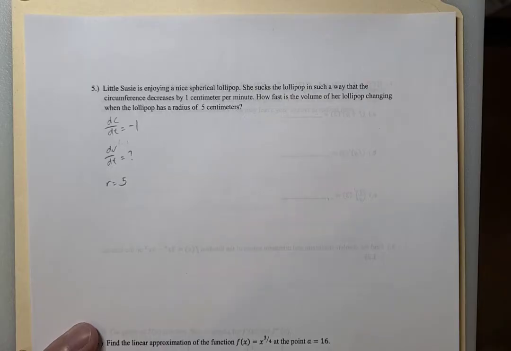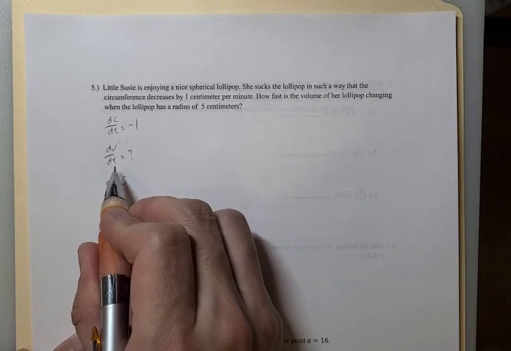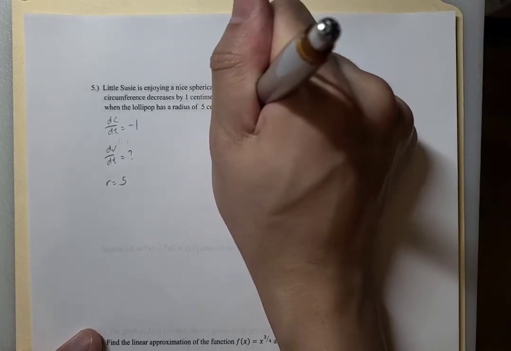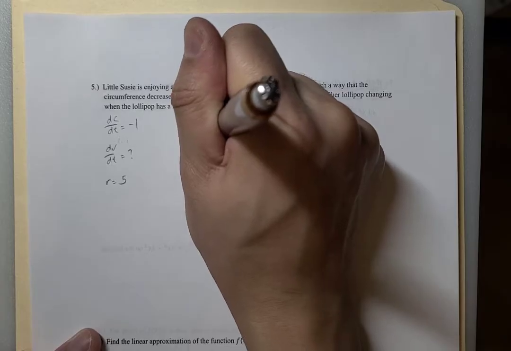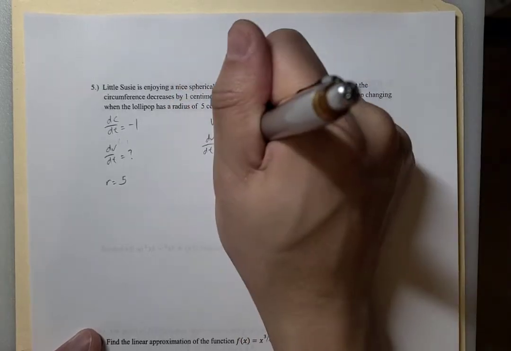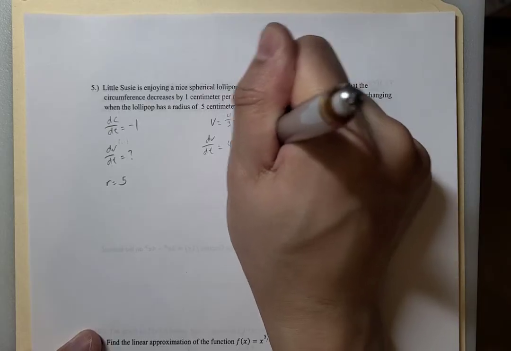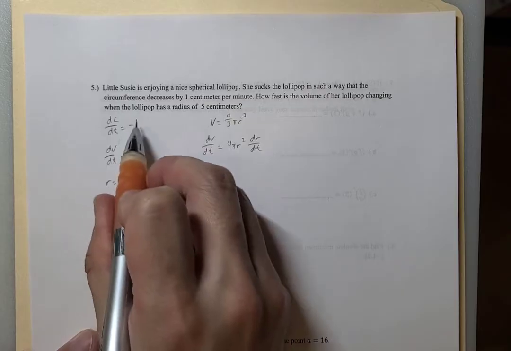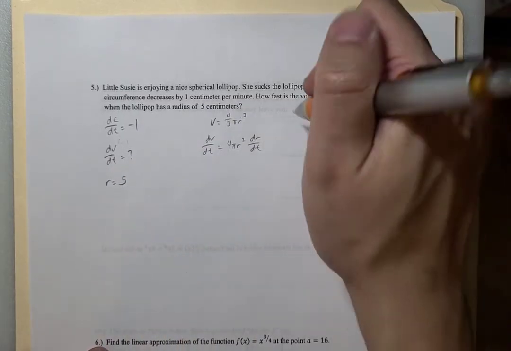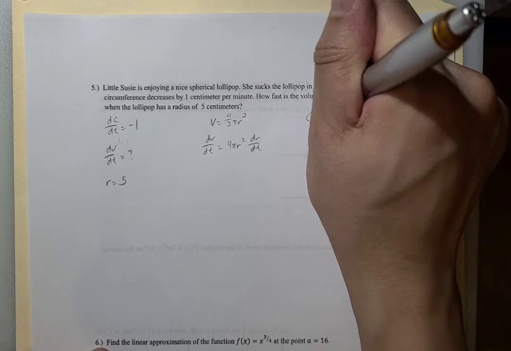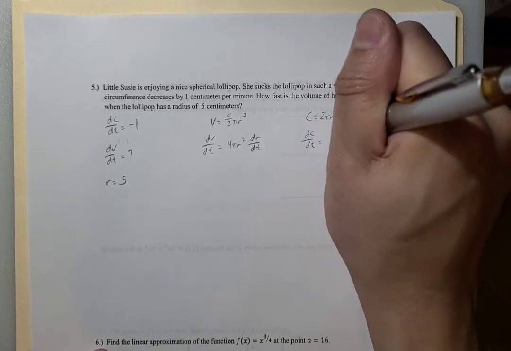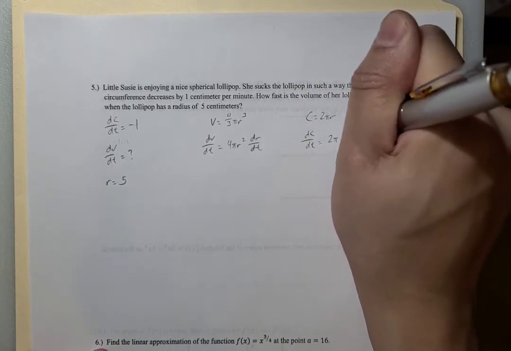Okay. So we want to find dV/dt. Let's find V first. What's the equation of the volume of a sphere? 4/3 pi r cubed. So we differentiate. dV/dt would be 4 pi r squared dr/dt. We have r. We don't have dr/dt though. So we have to use dC/dt to find our dr/dt probably. So C is 2 pi r. It's a sphere, so the circumference would be a circle. So dC/dt is 2 pi dr/dt.